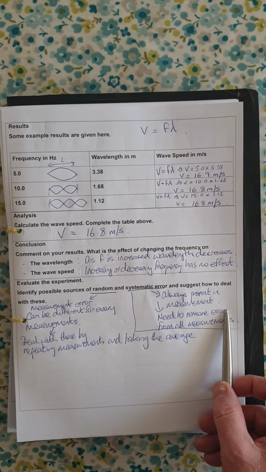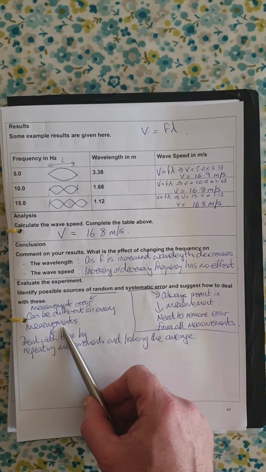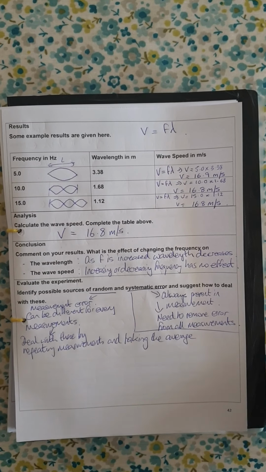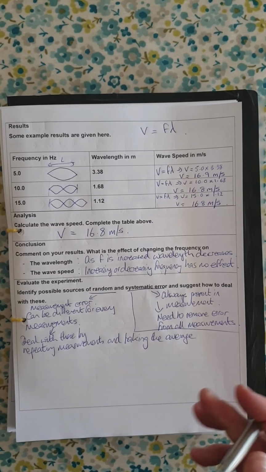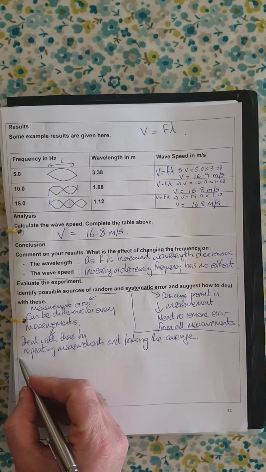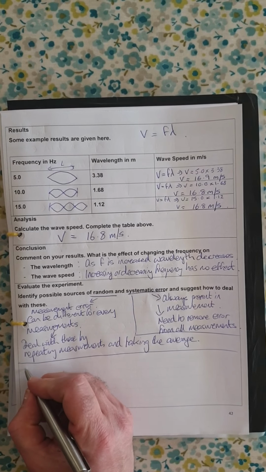So we just need to remove that error from all our measurements. The random error is different in every measurement we make. It can make it too large or too small. So we deal with that by repeating the measurements and then taking the average. Okay. So in this case, what sources of systematic error might we have?